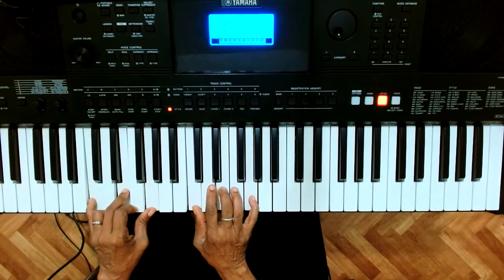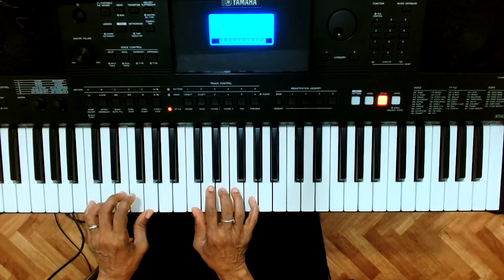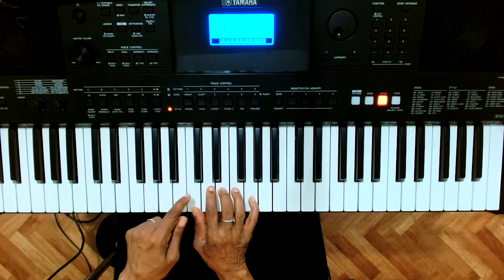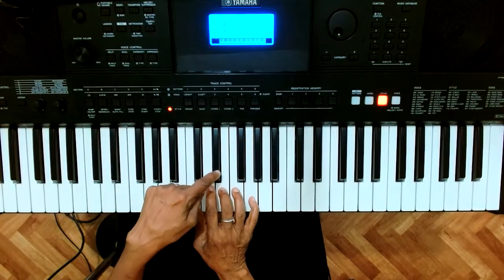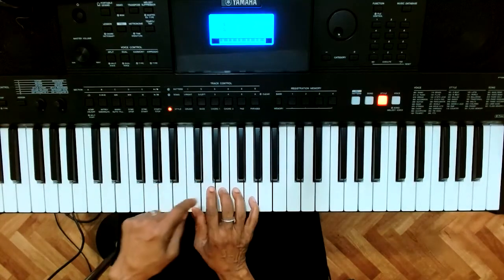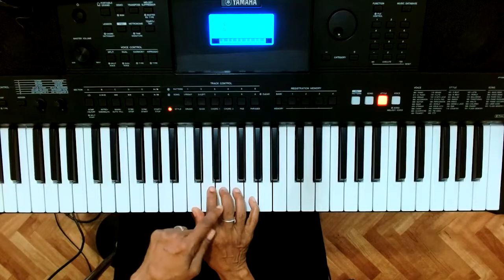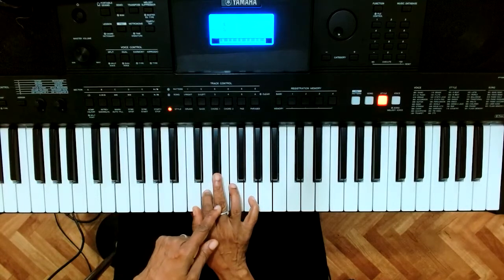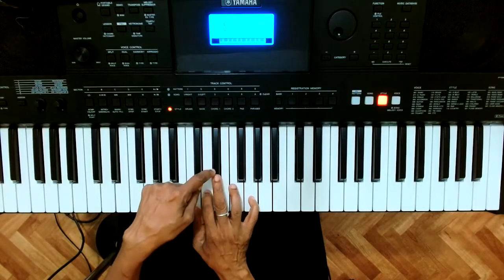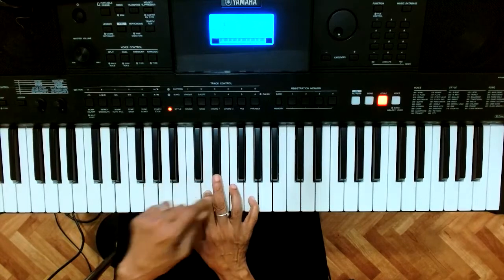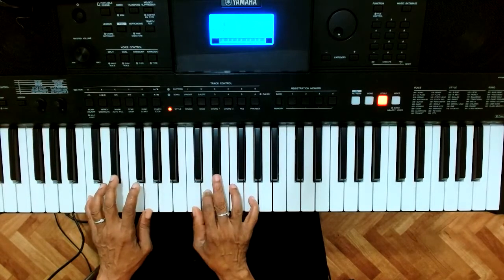C minor. Any minor chord uses the first, the flatted third, and the fifth. The first, the minor third, which will move from E to E flat in this case, and the fifth. C minor.